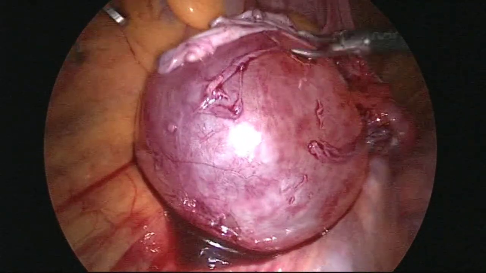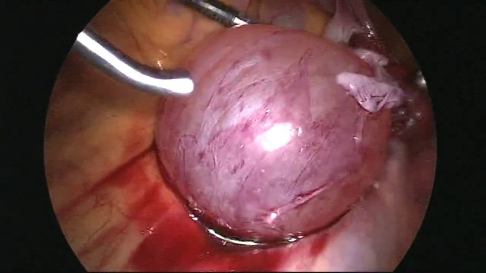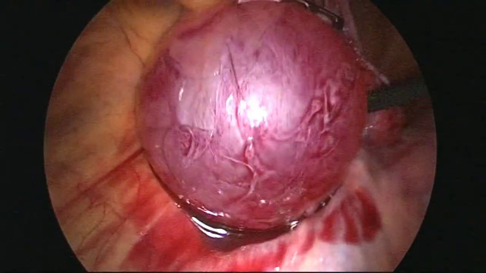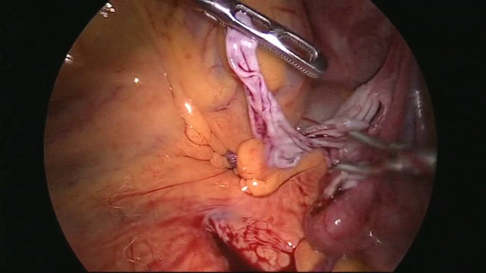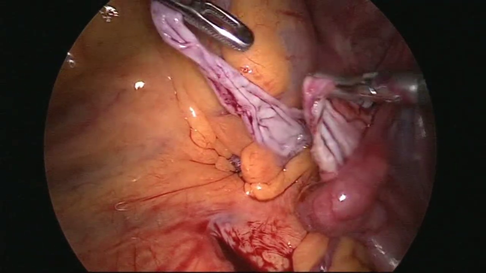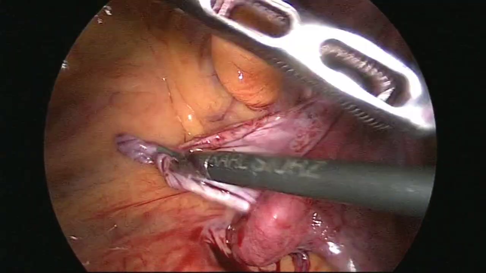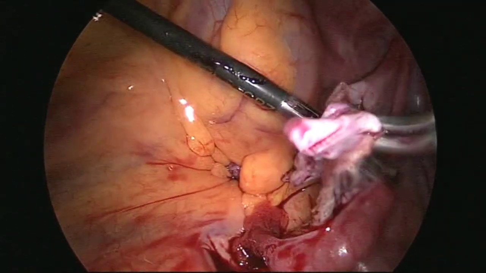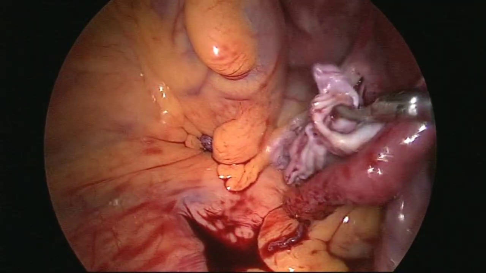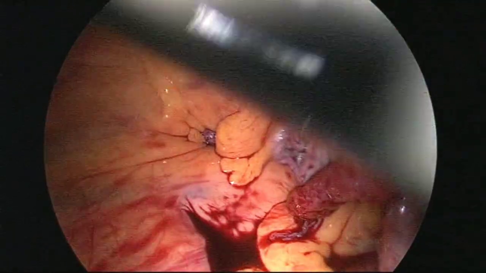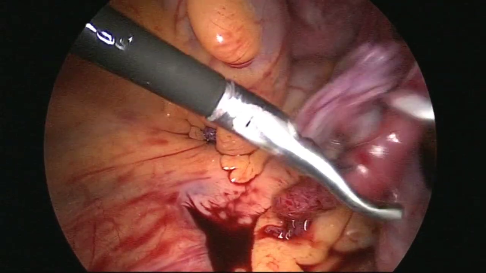Completely intact, there is no rupture at all, not even minimal rupture, like a small football. This is the surgery site. I'll check for any active bleeder, and you can see the tube I didn't touch in my surgery, looking unhealthy.